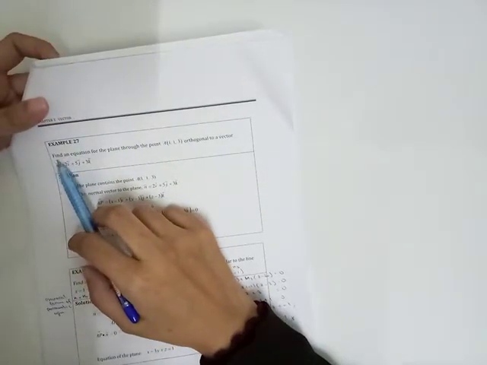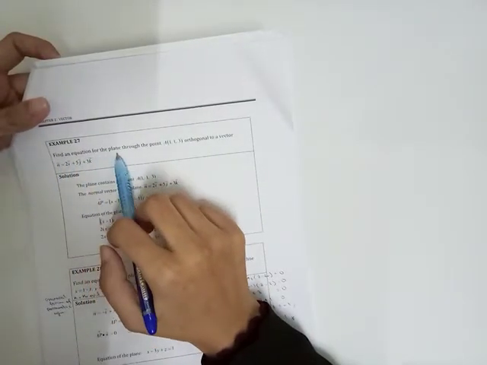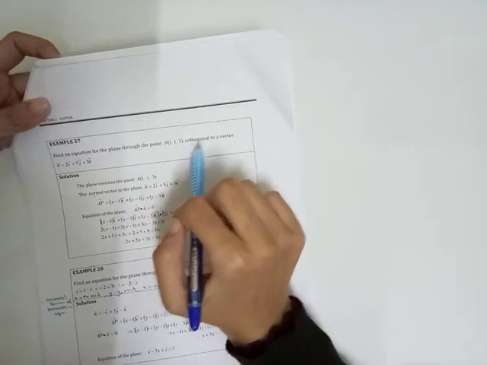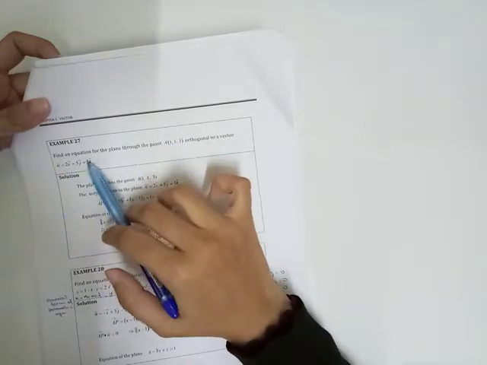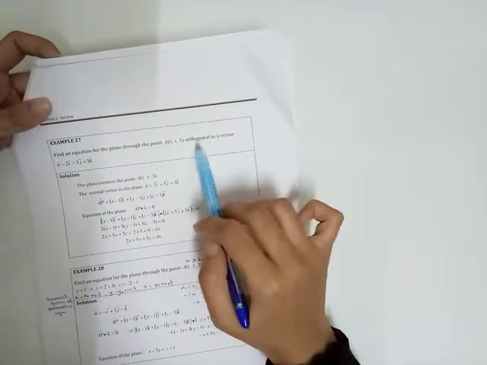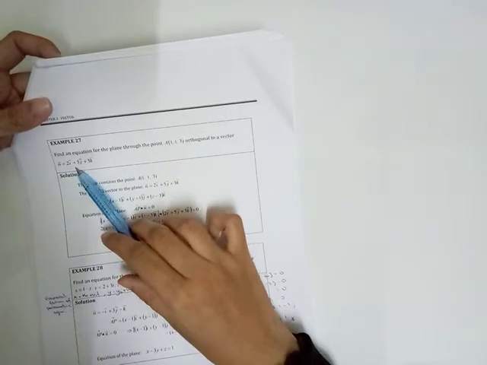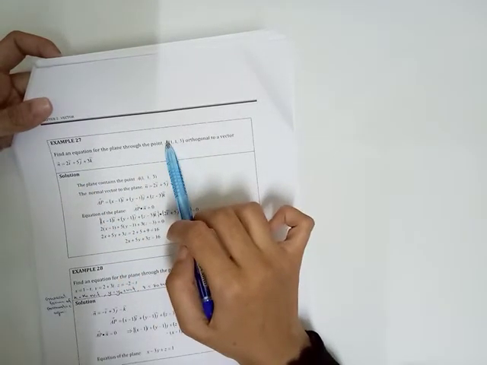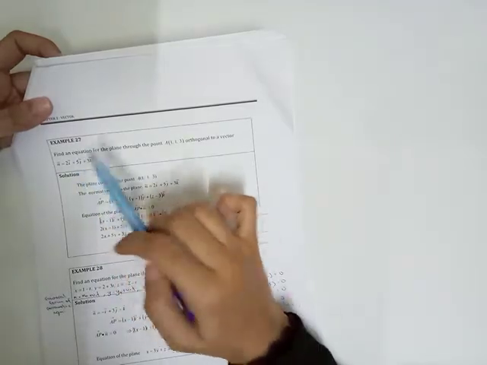Look at the question. Find an equation for the plane through the point A orthogonal to a vector n. Orthogonal means perpendicular to vector n. The point is given, and the vector is also given.